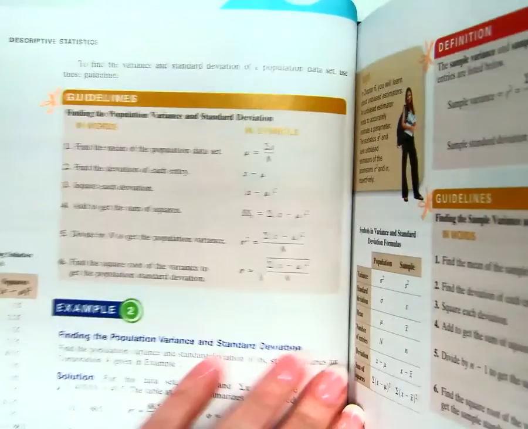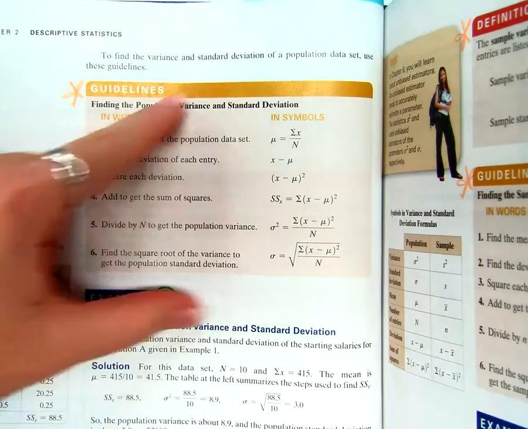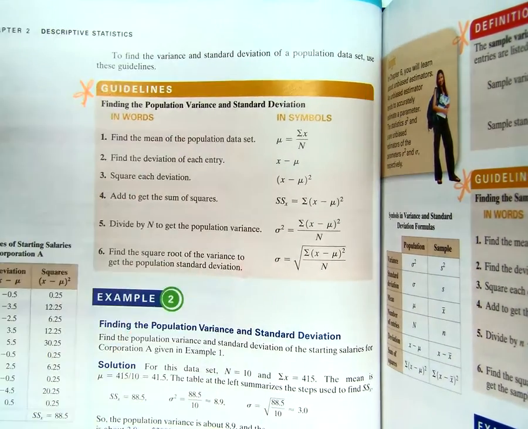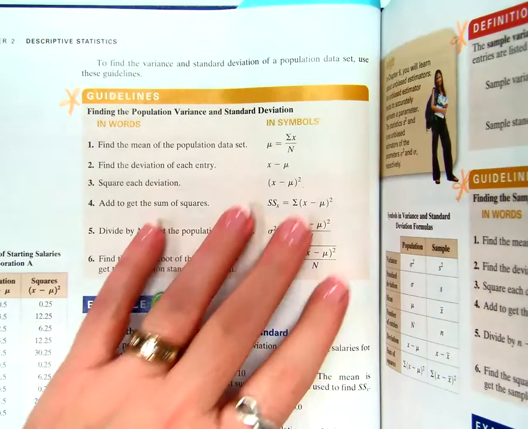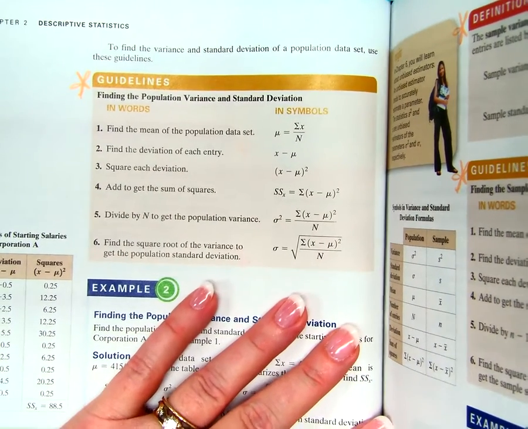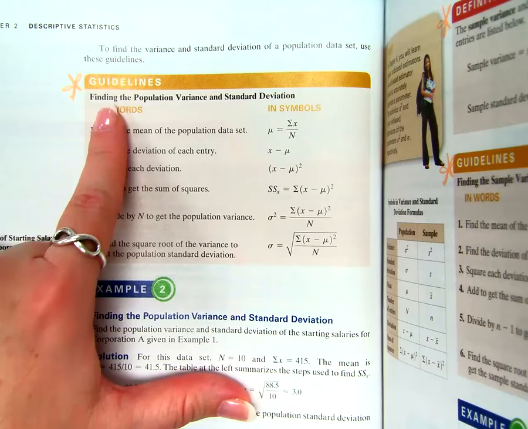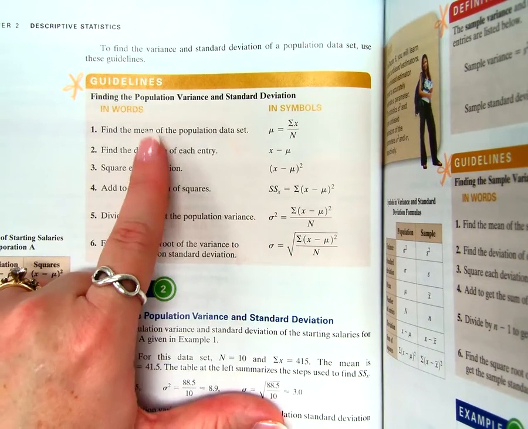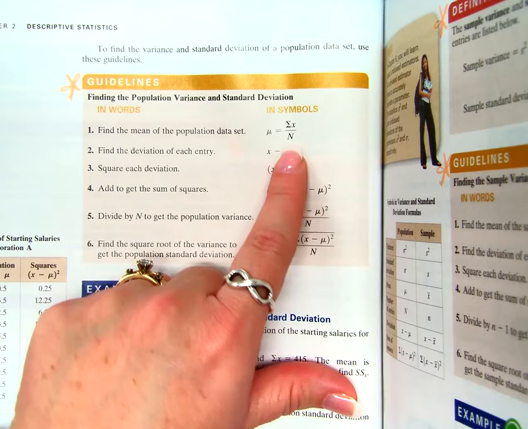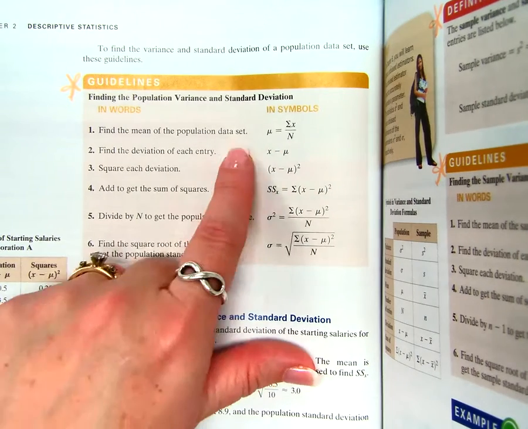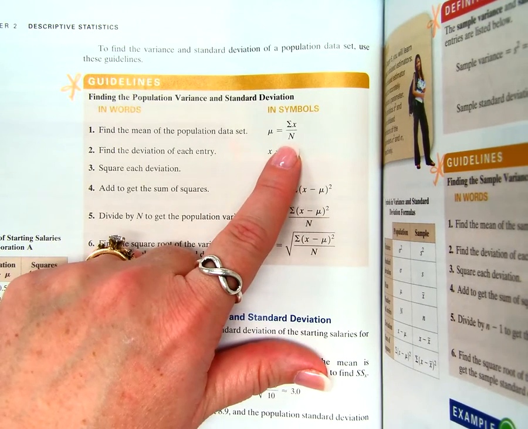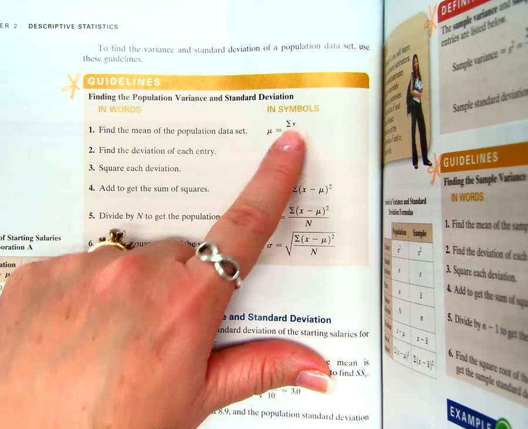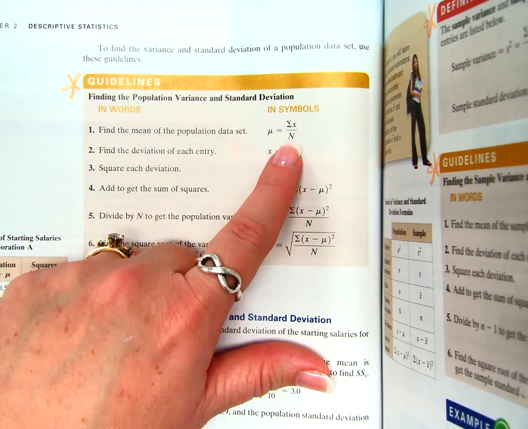So, on page 84 in your book, there's this guideline section. Remember, we've talked about this guideline section before. It gives you some steps to get through some of these problems that some people find really helpful, especially when it's something they're not familiar with. When you're finding the population variance and the standard deviation, it gives you words and symbols. These symbols say find the mean of the population data set. We know how to find the mean. We've been doing that for a while. We find the sum of the terms and divide it by the number of terms.